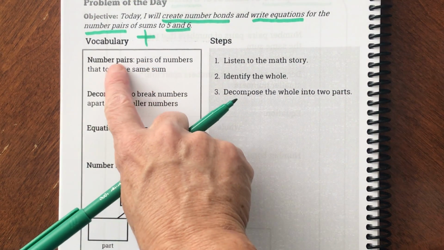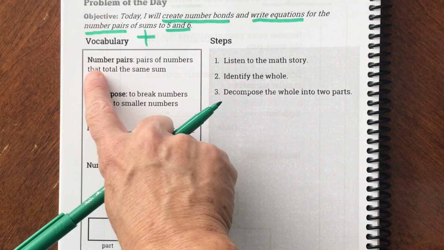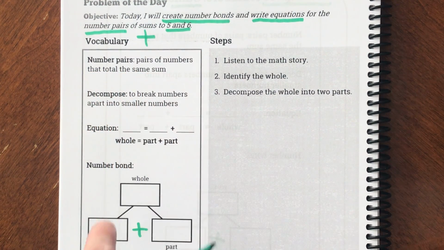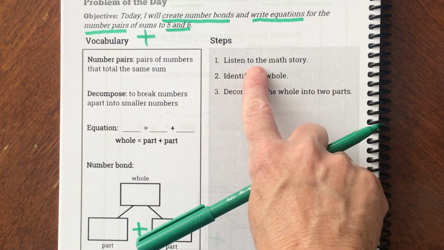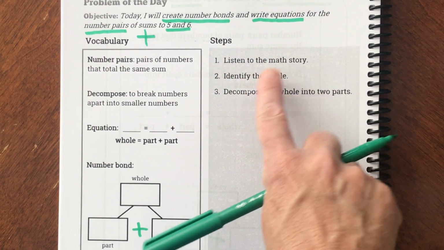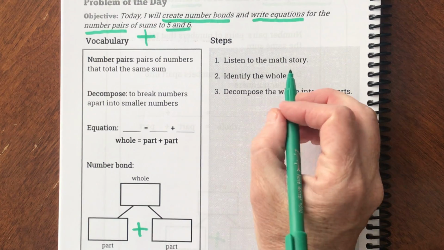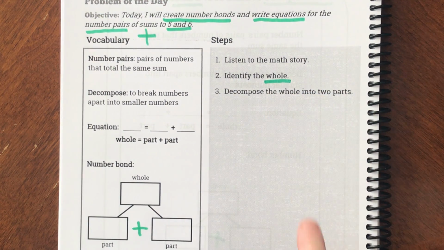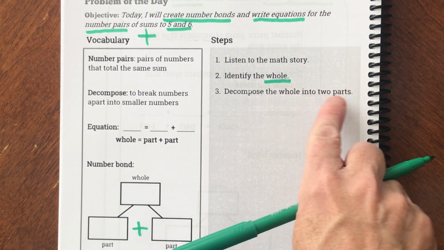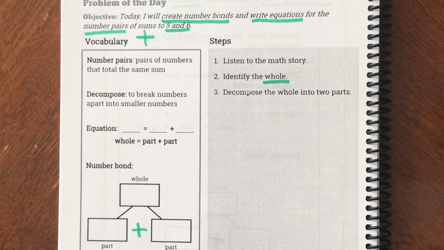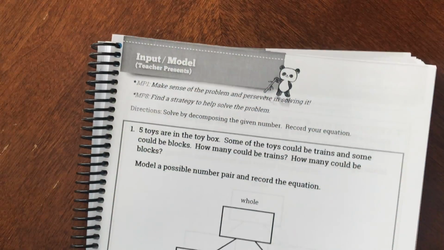And remember, a number pair is pairs of numbers that total the same sum, which means there's not going to be only one right answer. There's lots of ways we could decompose our numbers. Our steps today say we're going to listen to the math story, identify the whole and underline the whole, and then decompose the whole into two parts. Okay, I'm going to get started on mine, and here's my first problem.